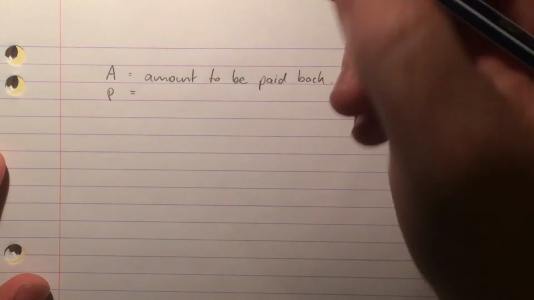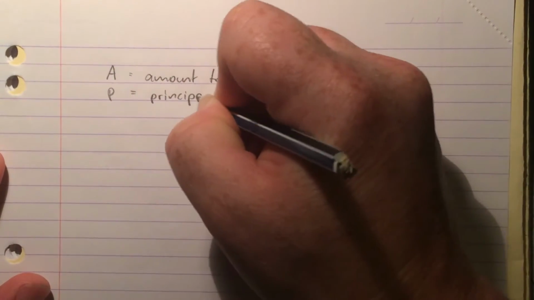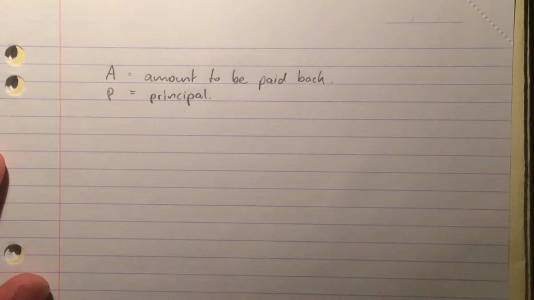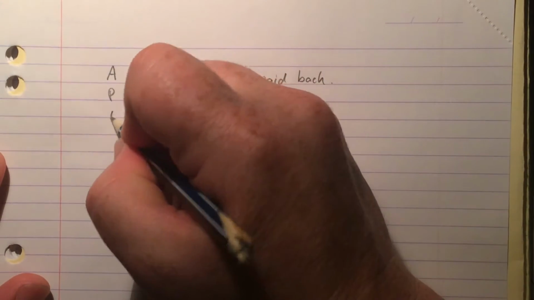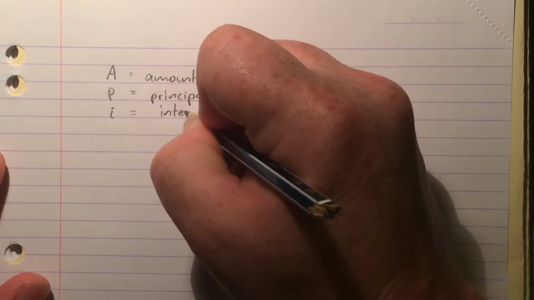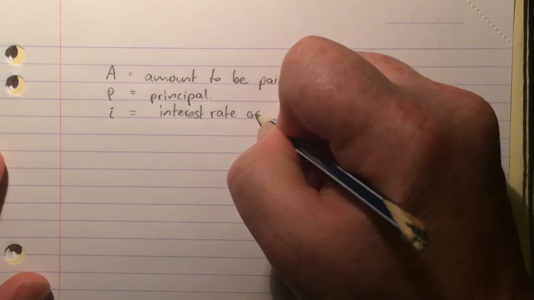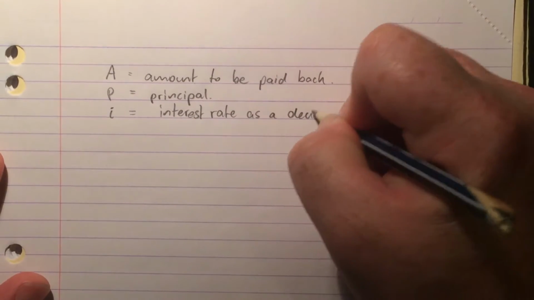P, just like in simple interest, is the principal. That's the amount that we start with. I is the interest rate as a decimal.